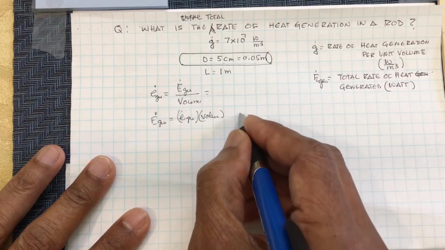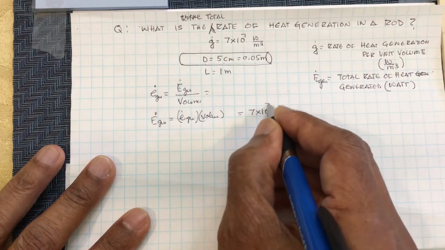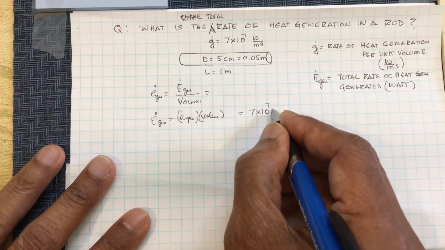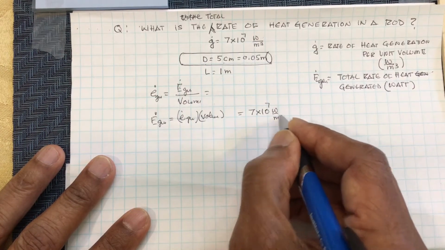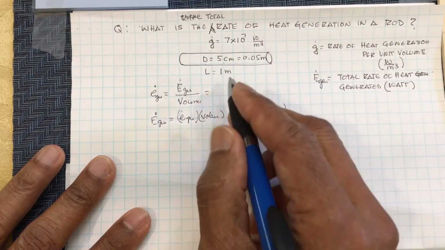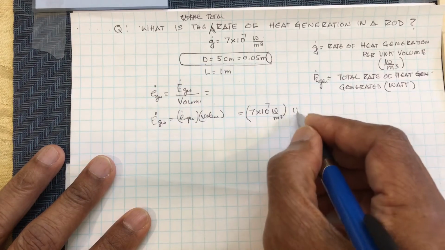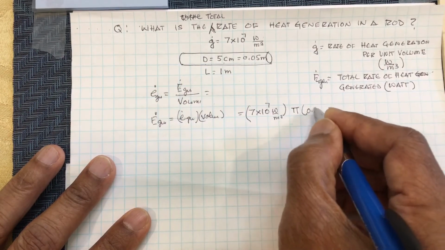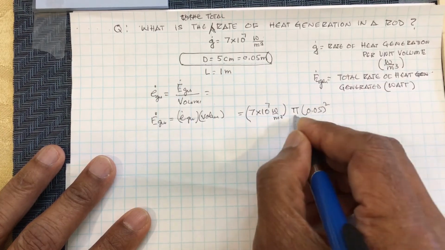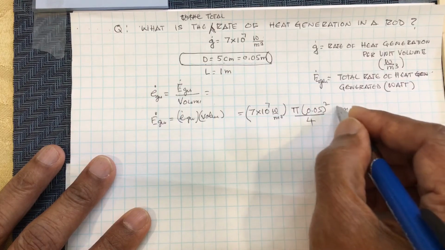Plugging those values in: 7 times 10 to the power of 7 watts per meter cube times the volume of the rod, which is pi d square by 4 times the length.